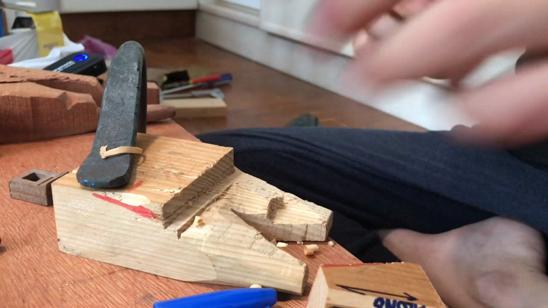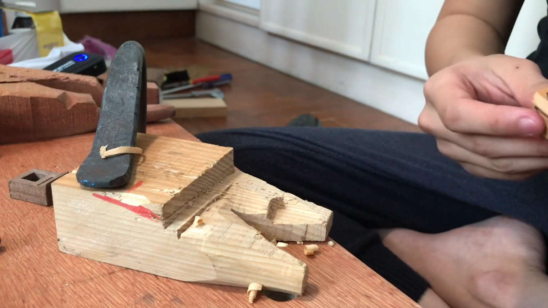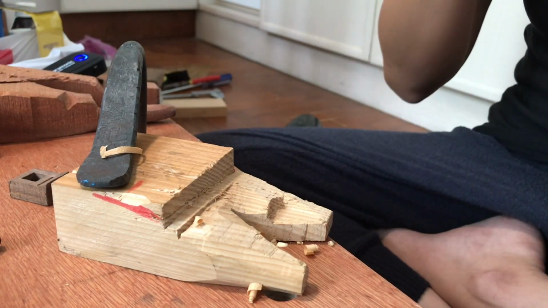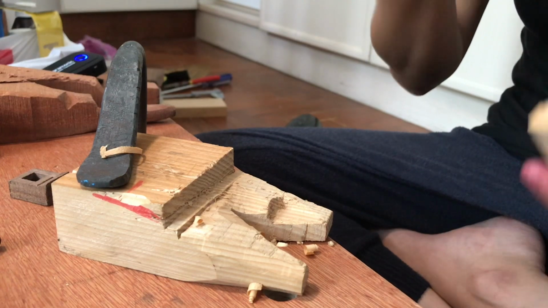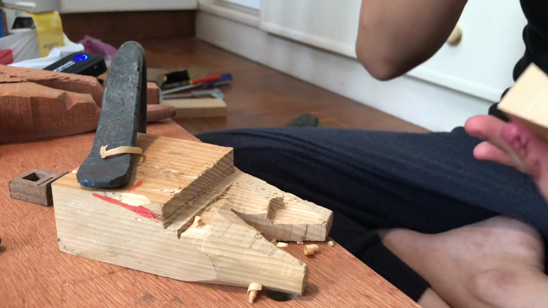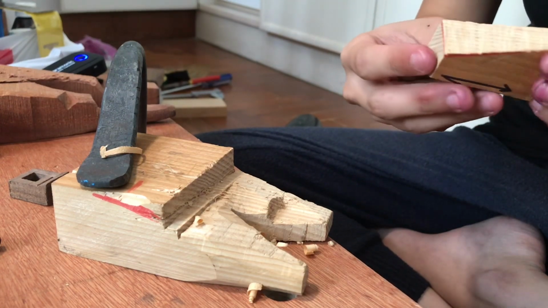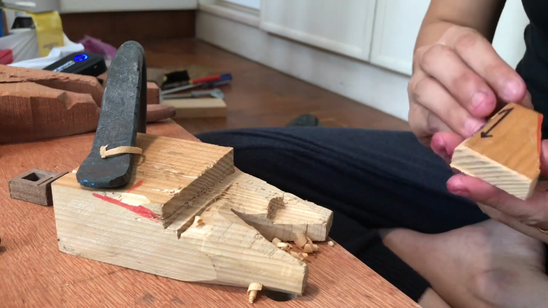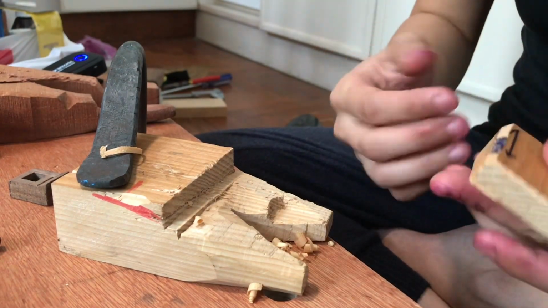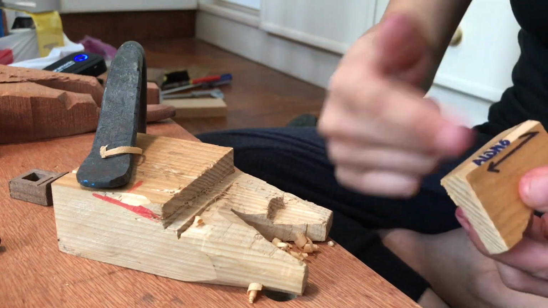Okay. Next one would be the complete opposite, cutting against the grain. When you cut against the grain, it can be a bit deceiving or hard to understand at first, because it's possible for you to be running back and forth along this and still be along the grain.